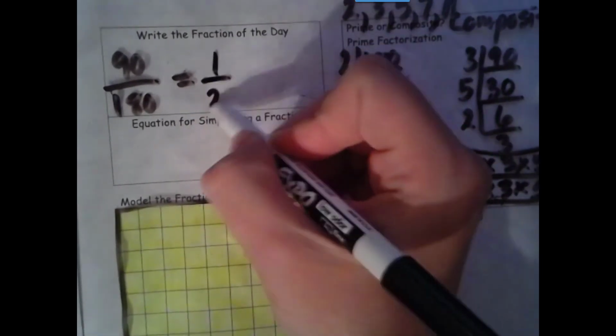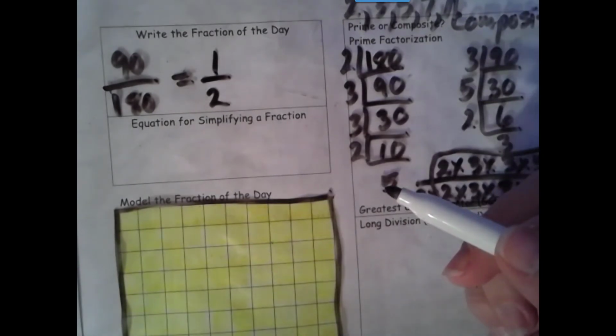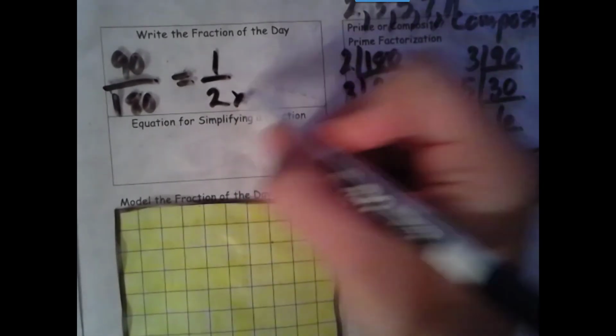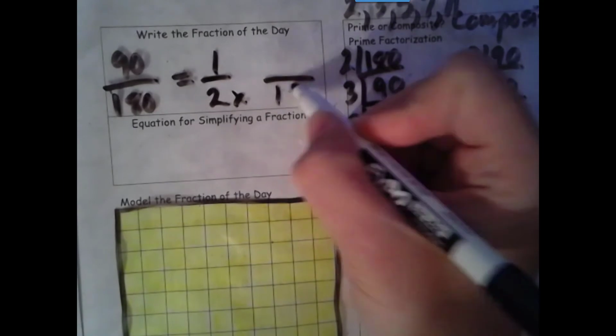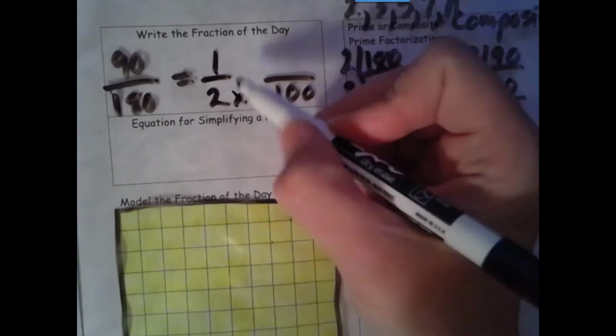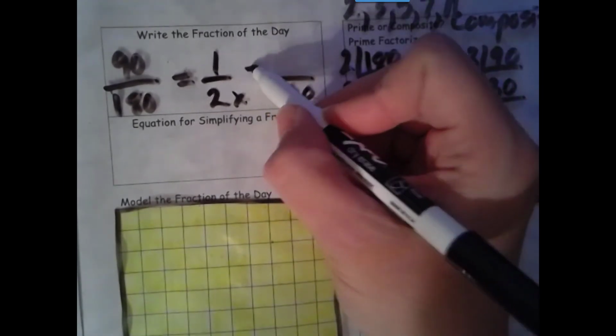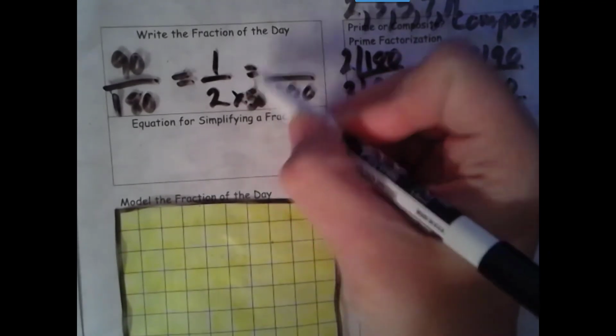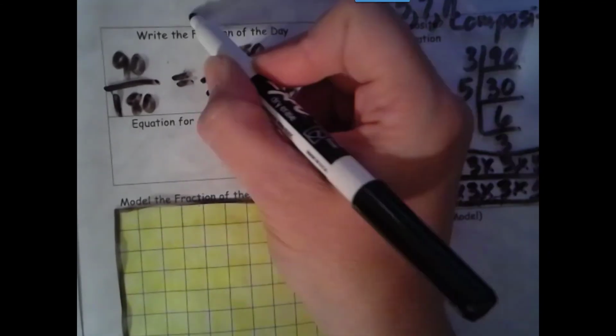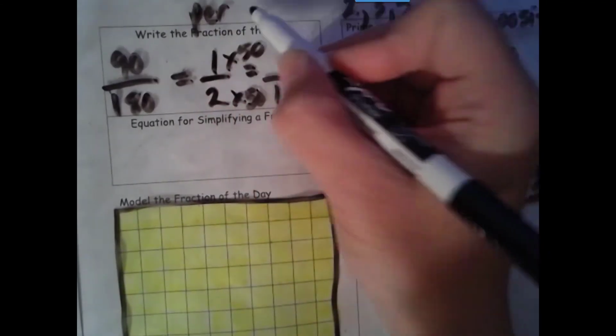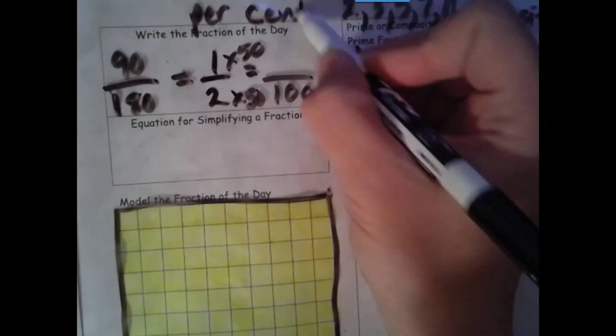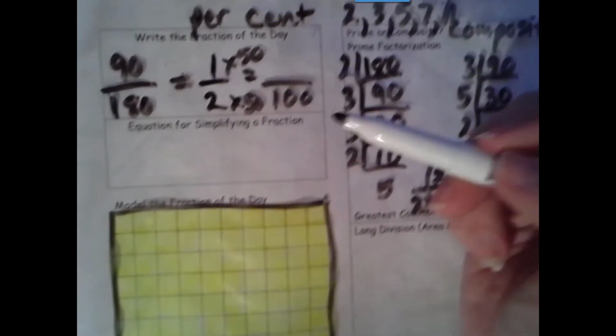And half is one of those special numbers that we can turn into a percent or a 100. I can do that by multiplying by 50, because we want to get per cent. Cent means 100, so per 100.